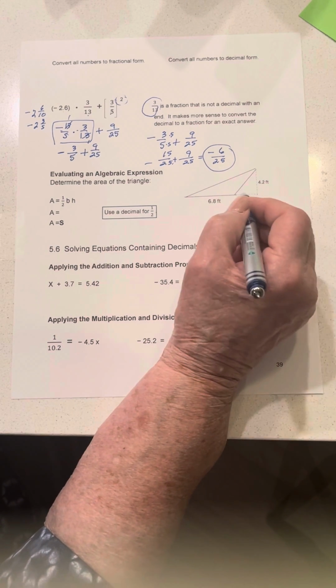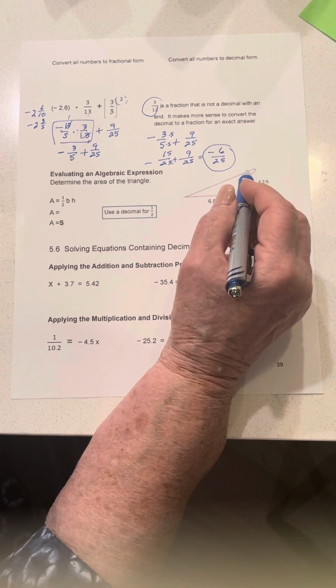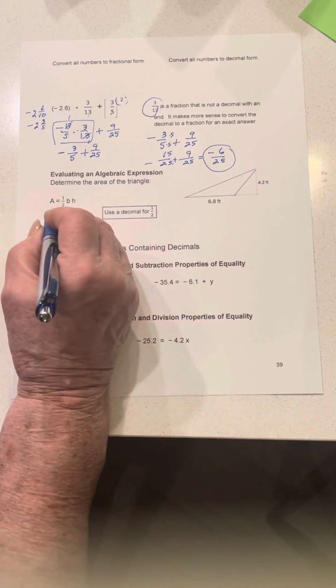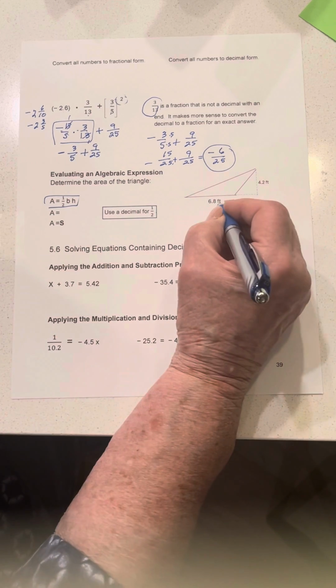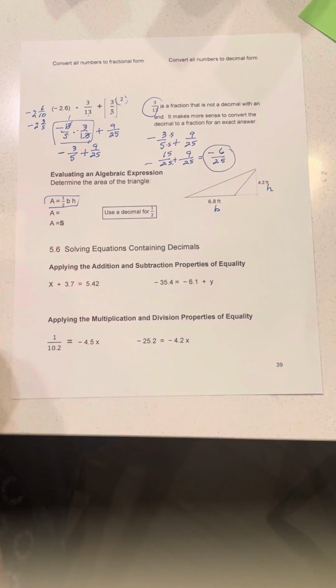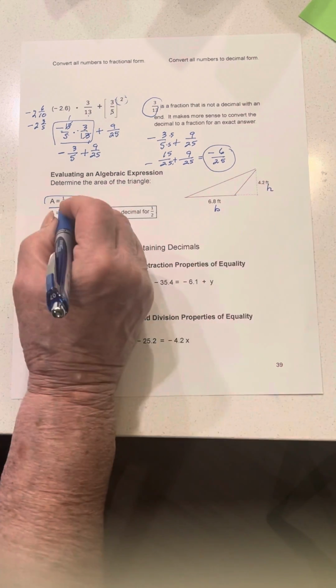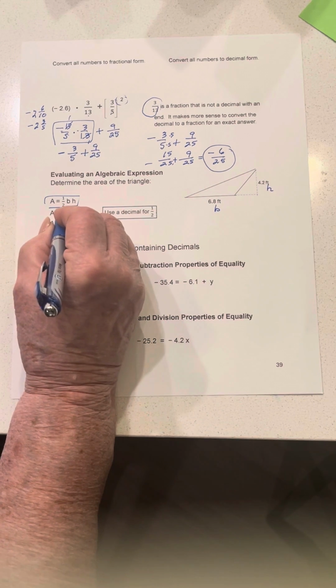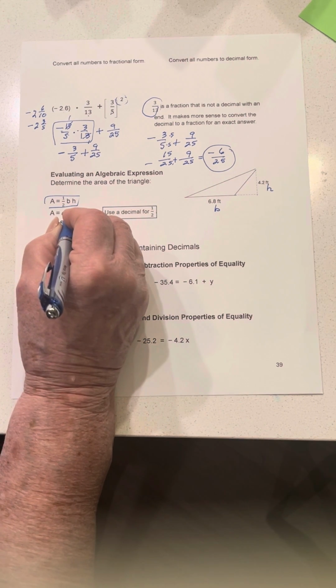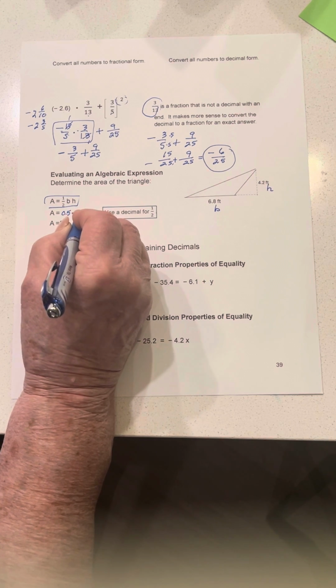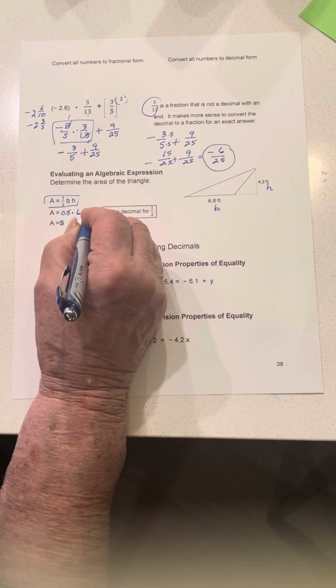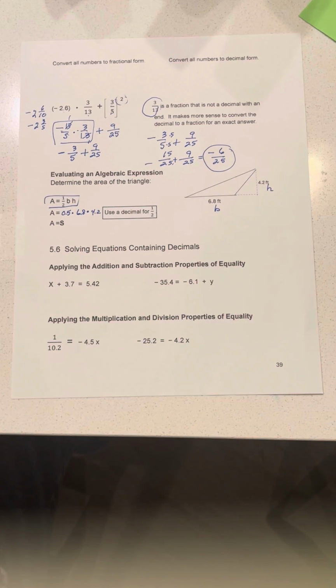We've worked with area of triangles before. We know this is the formula. 1/2 the base times the height. And since these measurements are in decimals, I'm going to use the decimal for 1/2 and multiply it by the base, which is 6 8/10, and the height, which is 4 2/10. And I'll just use my calculator to do that. 5/10 times 6 8/10 times 4 2/10.